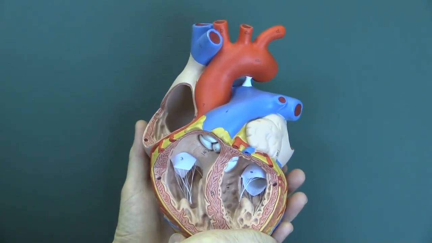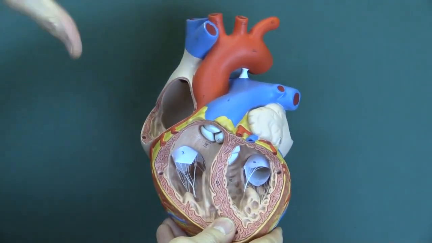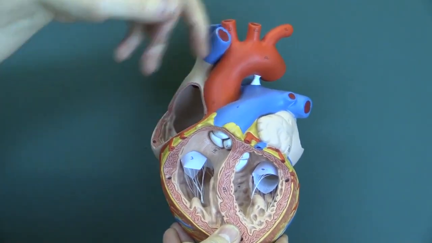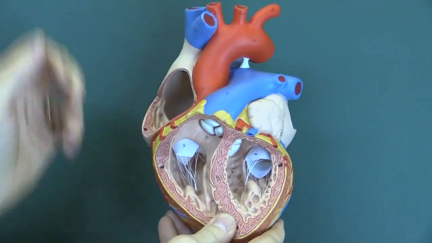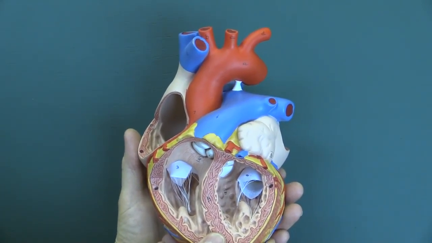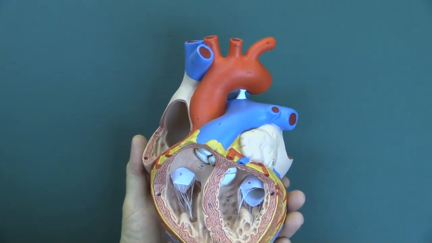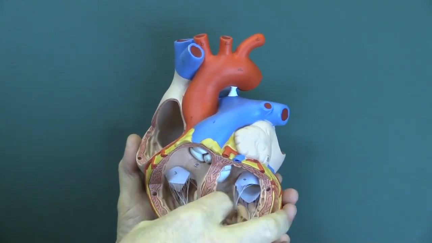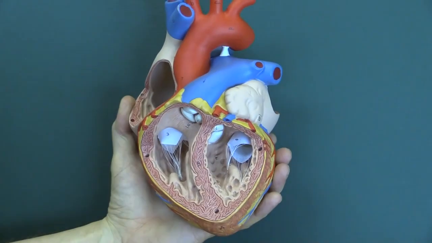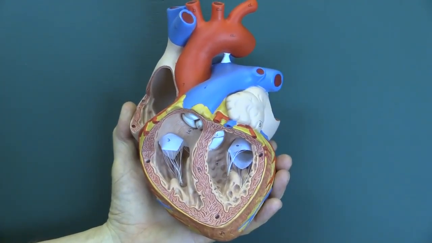Then, when the next cardiac cycle starts, the atria will both contract, forcing blood under pressure through from the atria to the ventricles at the same time. So atrial contraction will fill up the ventricles with blood, stretching the ventricular myocardium further.